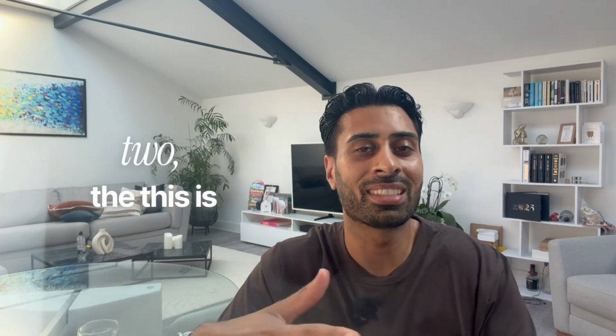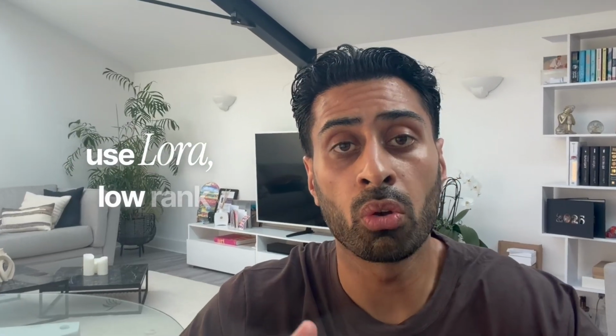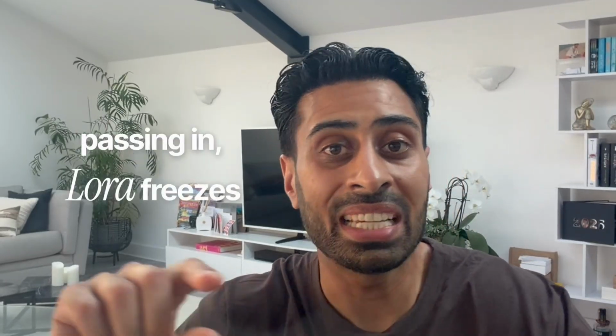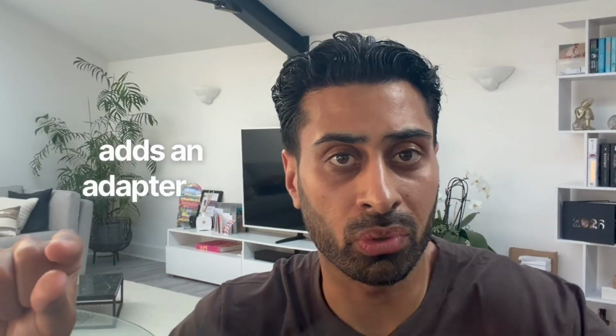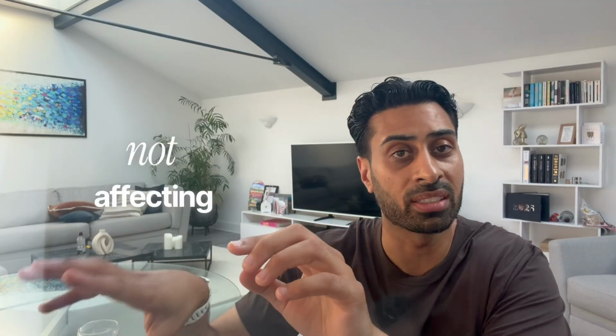Step number 2, this is deciding the technique that you want to retrain parts of your AI model. Remember, we don't want to change all the weights, that would be too expensive. Most people use LoRA, low rank adaptation. Instead of changing every single weight based off of the data set you're passing in, LoRA freezes the existing weights and adds an adapter on top with new weights based off the context it's been given on your data. I won't go into too much detail, there's many other videos online, but just think of LoRA as a way to kind of preserve the accuracy and the intelligence of a normal model by layering on your information on top and not affecting the other weights.